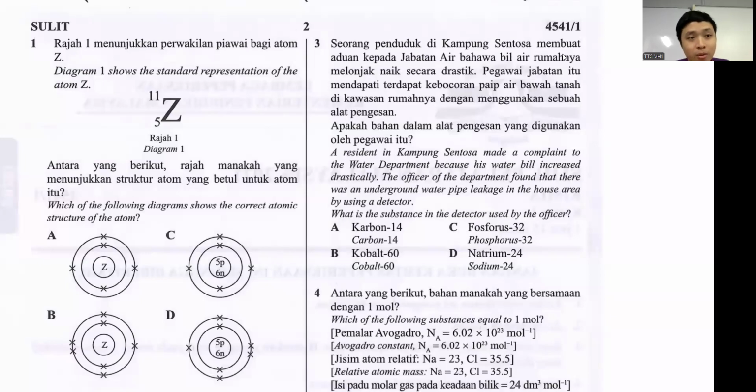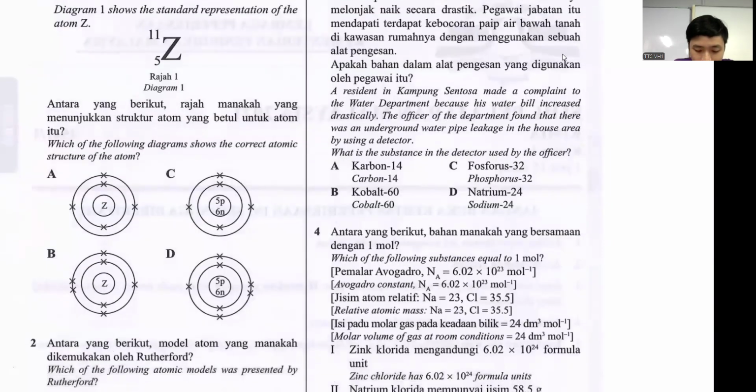Okay, let's straight away start question one. Diagram one shows the standard representation of the atom Z. This one is SPM 2021 paper one. Which of the following diagrams shows the correct atomic structure of the atom? You see that this is a standard representation. This question is Form 4 Chapter 2.